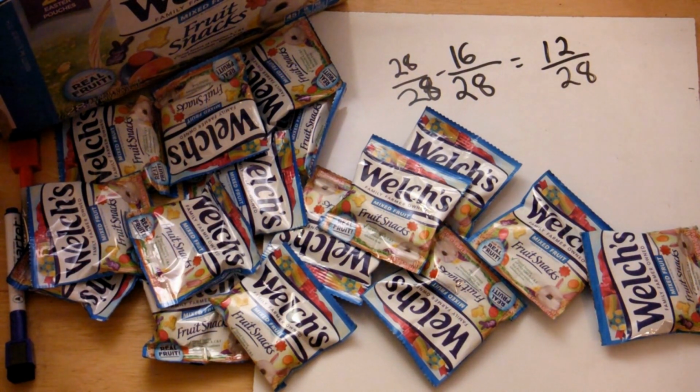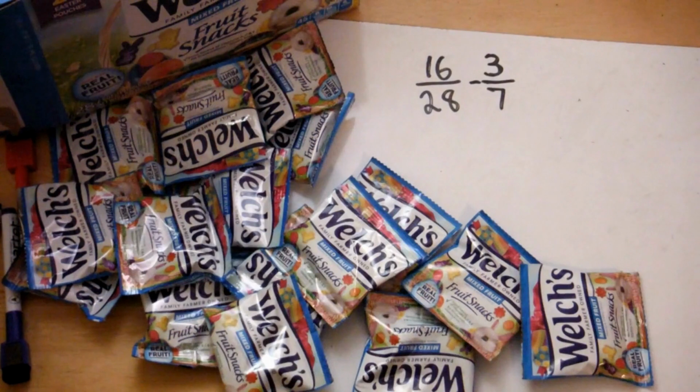But what if I gave you another problem with fruit snacks in which the denominators weren't the same? Let's try that out. So here I have 16 28ths left. Next, I plan on eating 3 7ths. So I'm going to subtract 3 7ths from 16 28ths. In order to do that, though, we first have to convert our fractions into equivalent fractions so that they have common denominators. You can do it mentally.